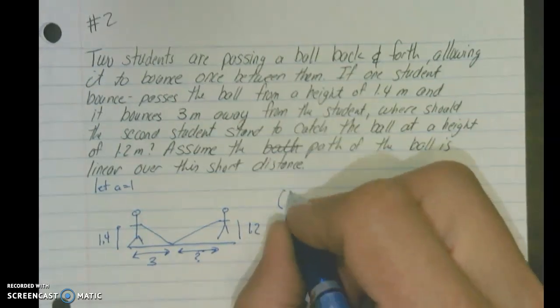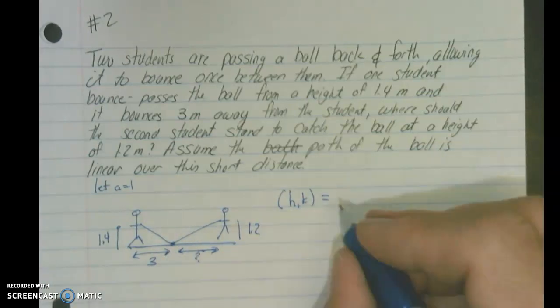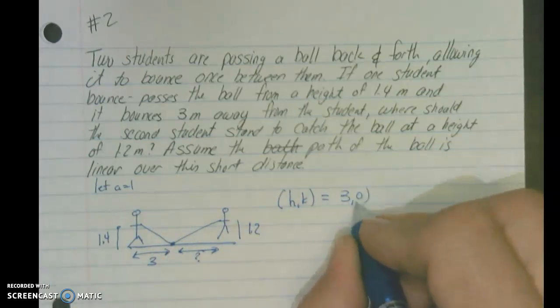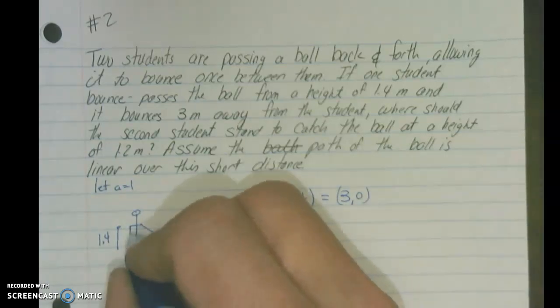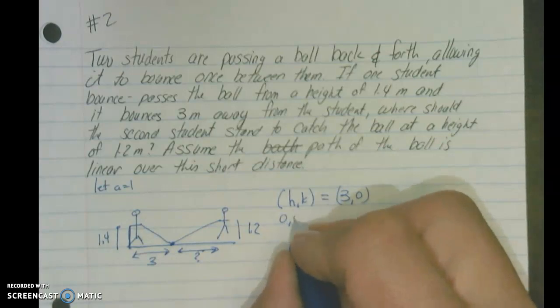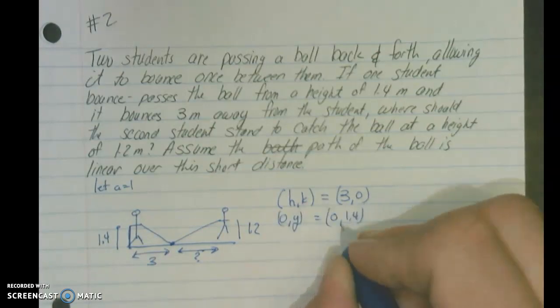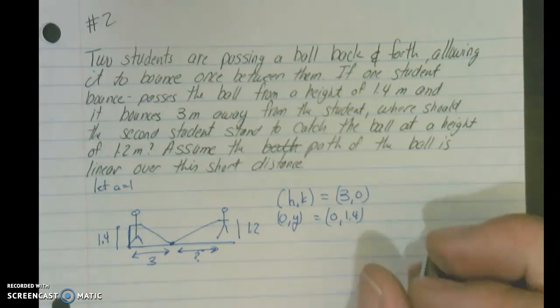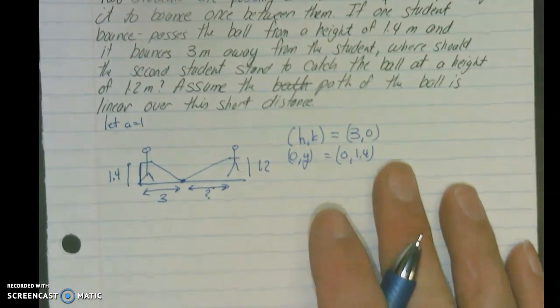I know that my h, k, my vertex, is going to be this point right here. So it's going to be (3, 0). This point is going to be my y-intercept at (0, 1.4). Okay. So then I'm going to scoot that up just a little bit.